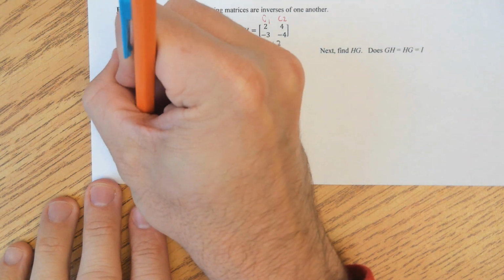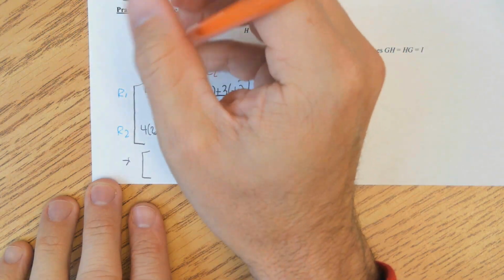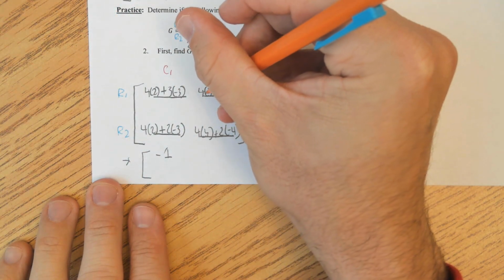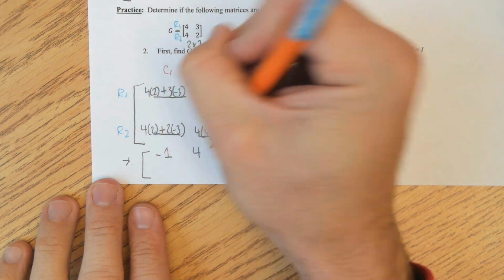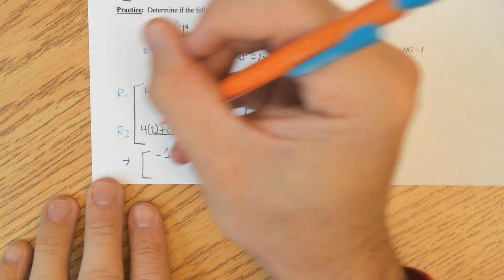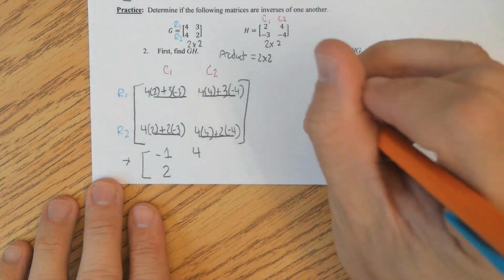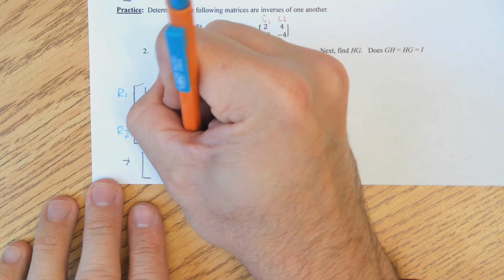Okay, let's go ahead and simplify those now. So that's going to give me this. You're going to get, in the top there, 8 minus 9, so a negative 1. 16 minus 12, so 4. 8 minus 6, 2. 16 minus 8, 8.